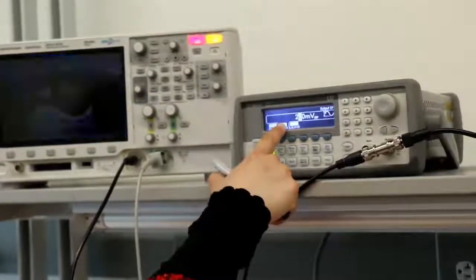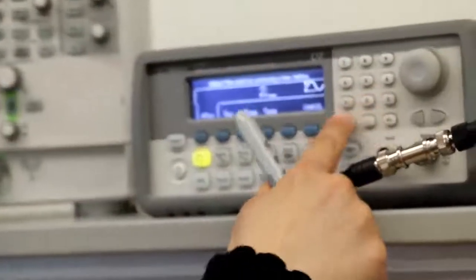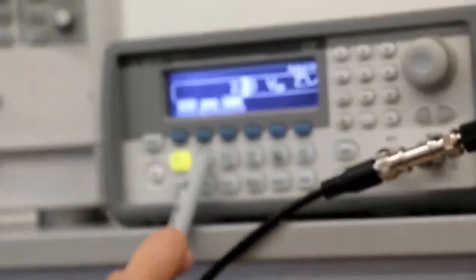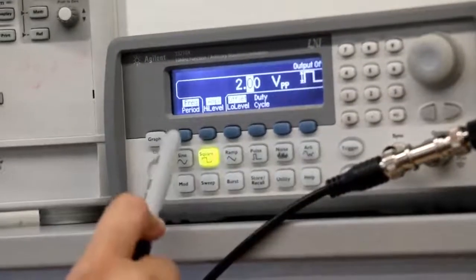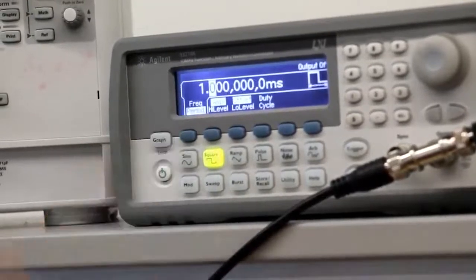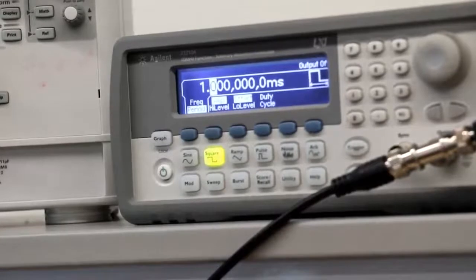step, the amplitude is 2 peak to peak, and it's a square wave, and instead of setting up the frequency, we'll set up the period, and it should be 12 times the expected tau.